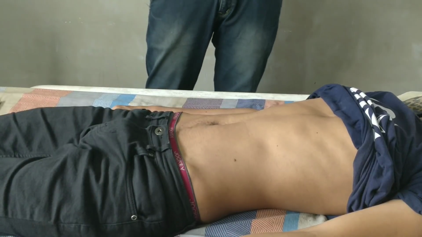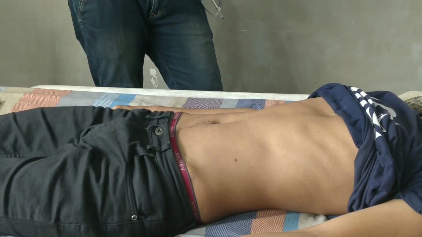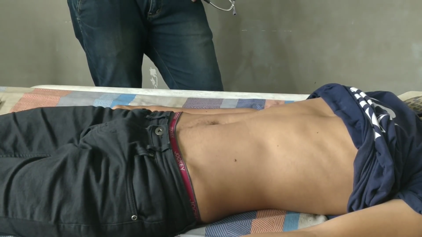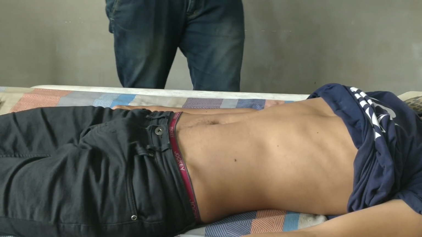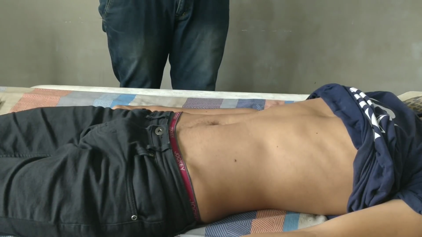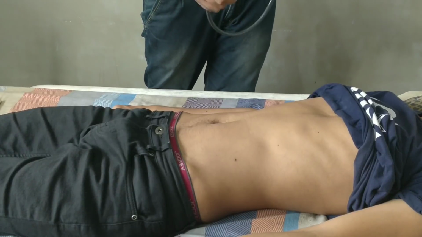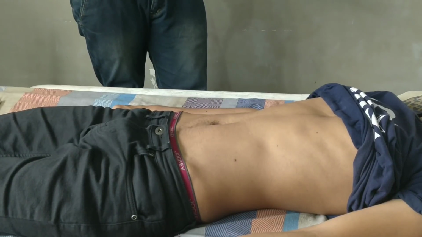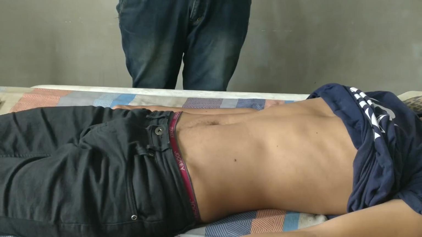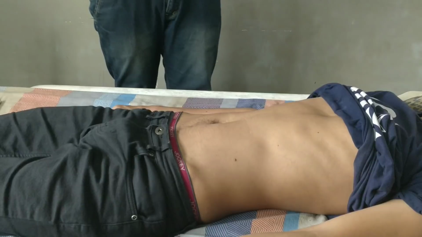So why do we auscultate? We auscultate to hear the bowel sounds, which are gurgles and clicks, and the normal frequency of the bowel sound is 5 to 34 per minute. Okay, so you will auscultate for 15 seconds, and you will count the frequency and tell the doctor it is per minute, like 18 bowel sounds per minute.